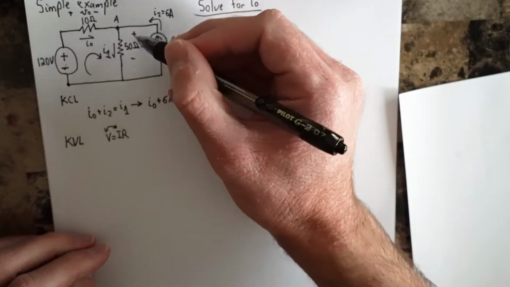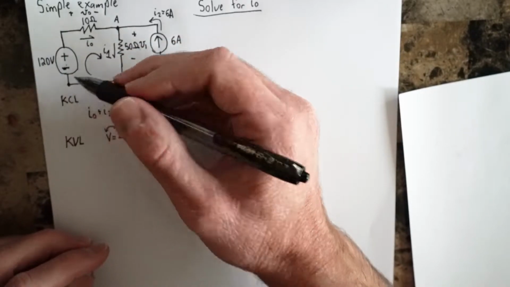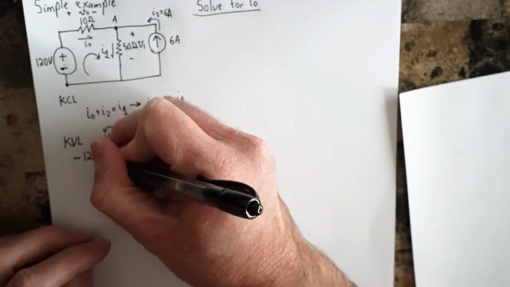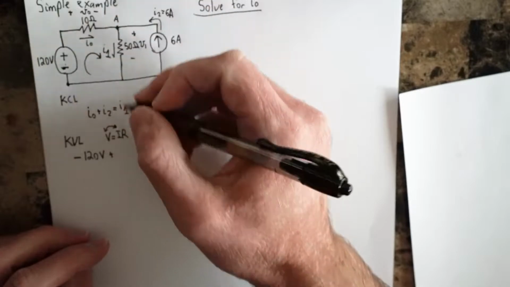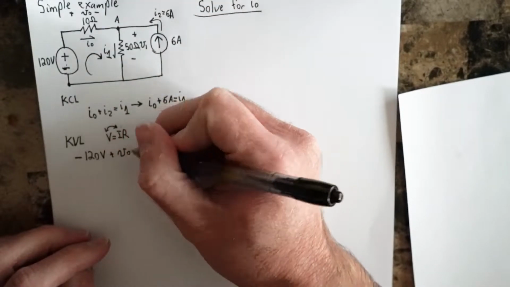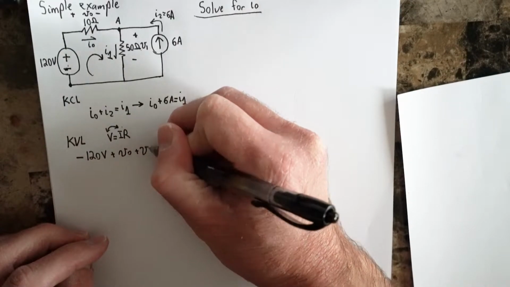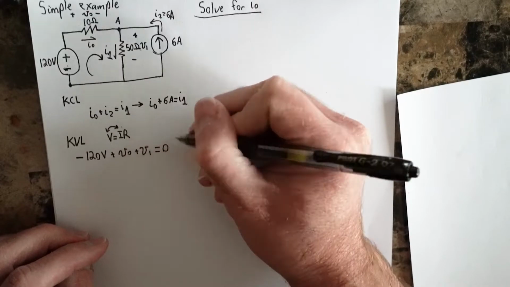I've got pluses here, approaching nodes, and a minus here for the source. So starting here, I'll make that loop. I'll hit the 120 volt source. And then we hit a plus sign on the V0. So V0, we hit a plus sign on V1 as we move around our loop, and we've completed our loop. So we set that equal to 0.